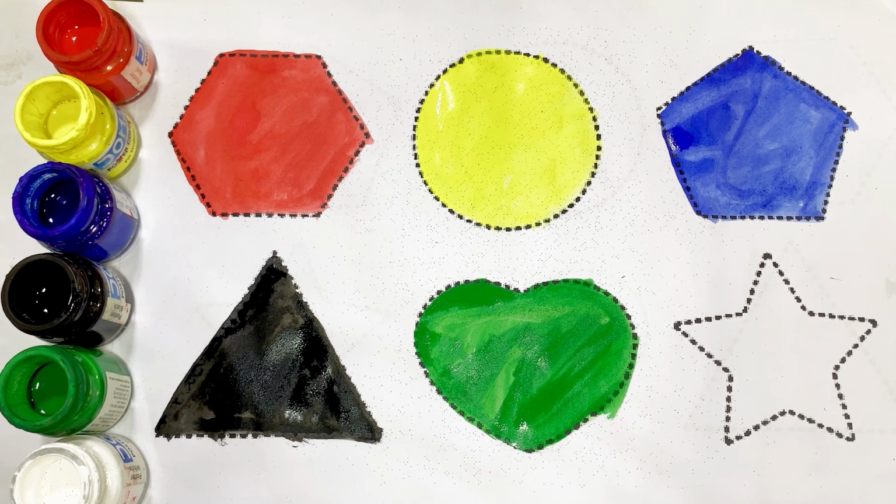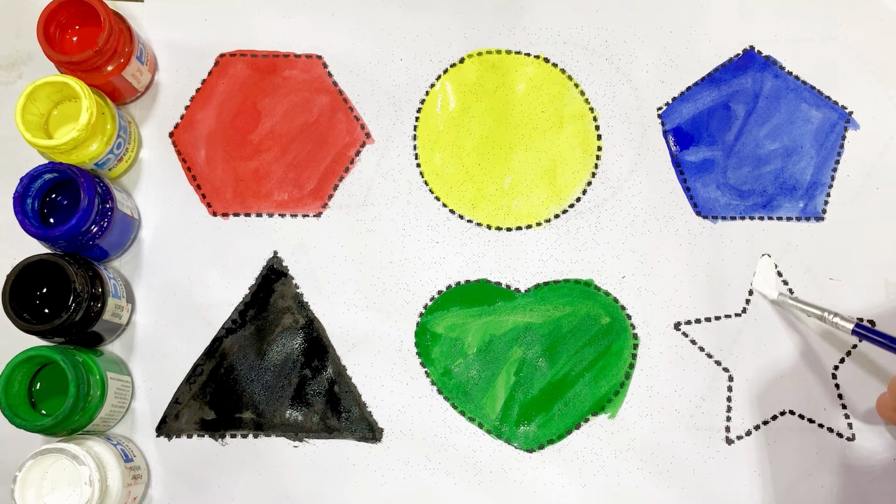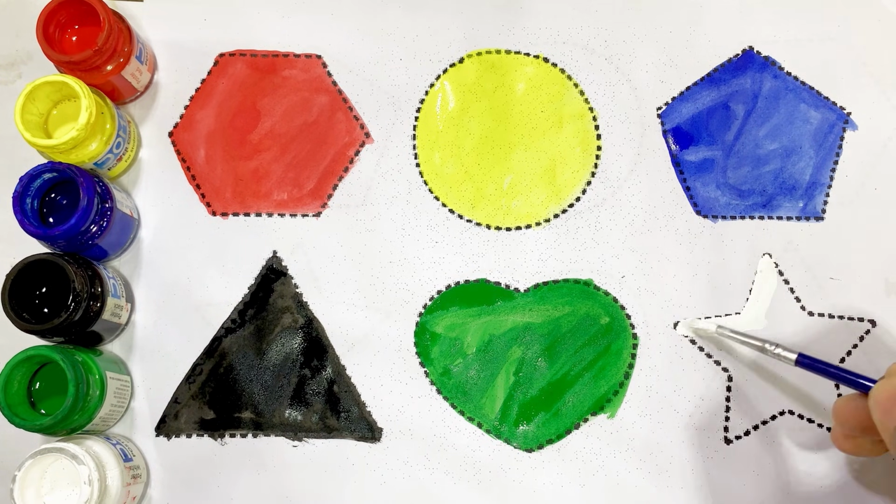Next is star. The shape of star, and use white color. This is star.